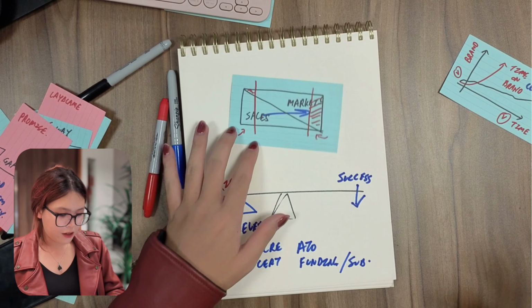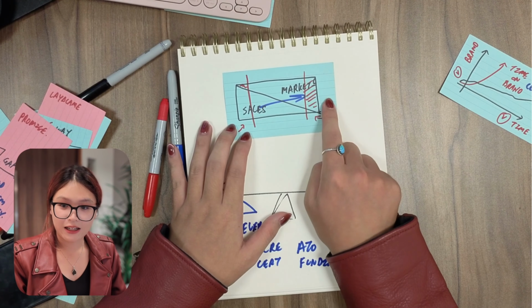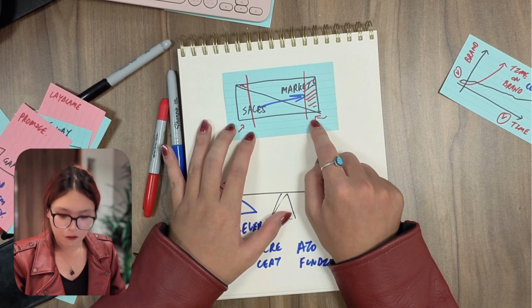If I haven't already mentioned, if you're stuck in sales, it's because you have yet to master marketing. Once you mastered marketing, then sales become a form of service, okay?